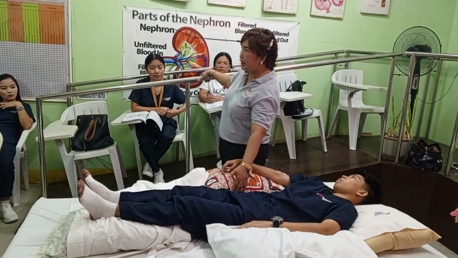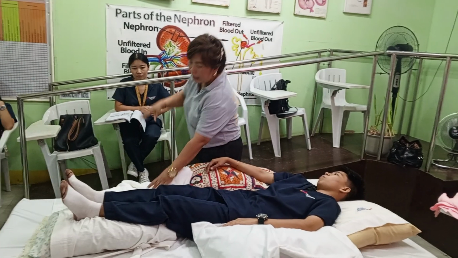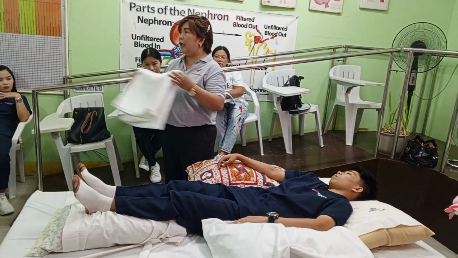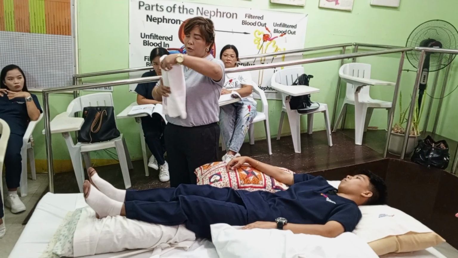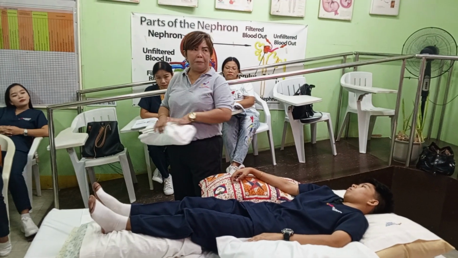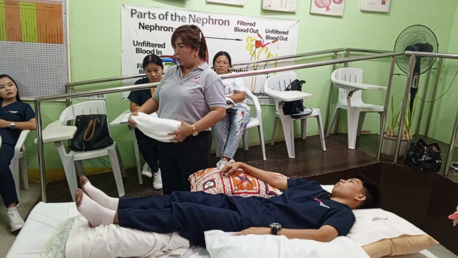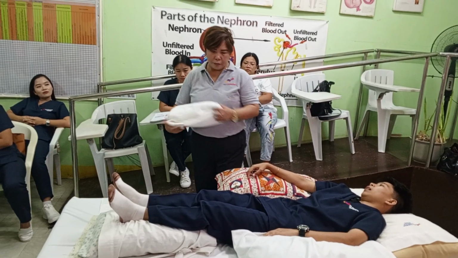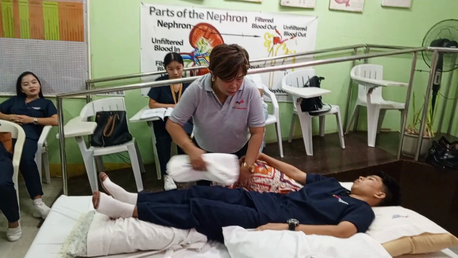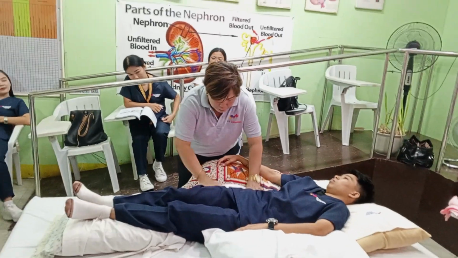Now, on the hip side. The hips, guys, must be supported by a trochanter roll. A trochanter roll looks like this, like a bolster pillow. Usually, they would put it here at the side.